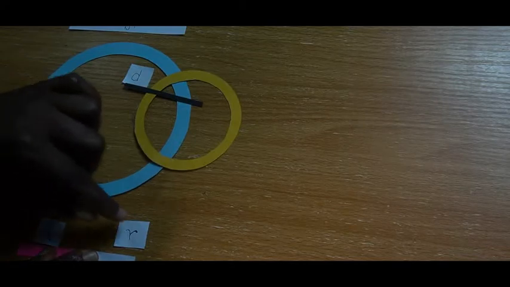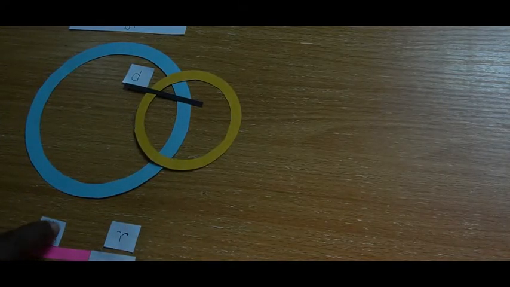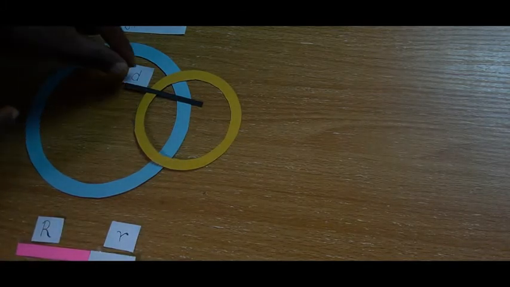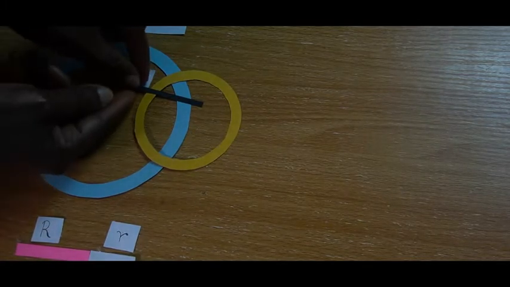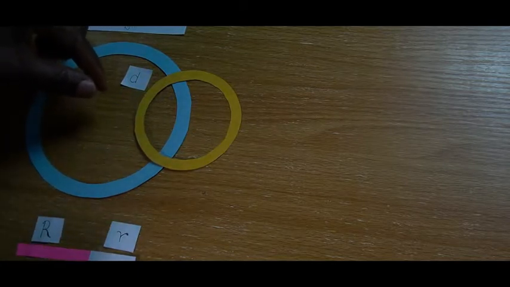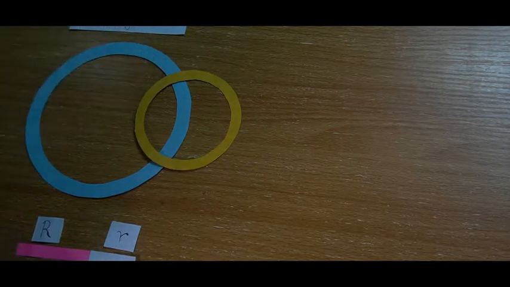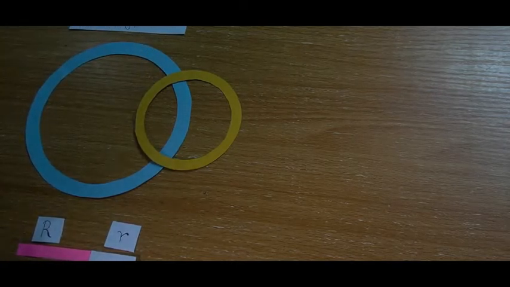This is R plus r. That's the sum of the radii. Now look at the distance between the two circles. These are the distance.